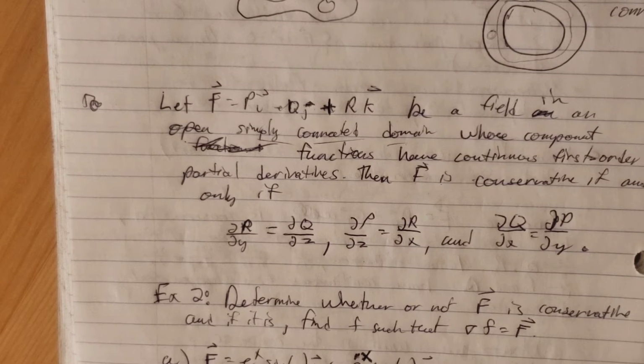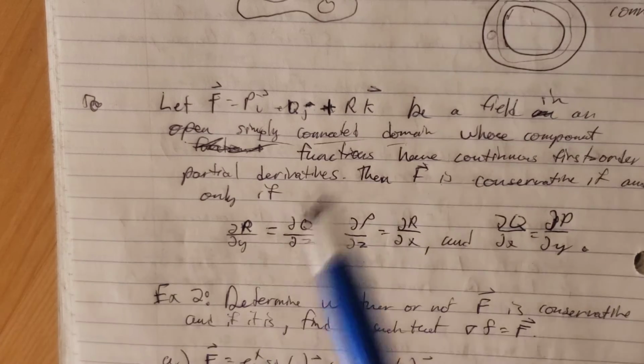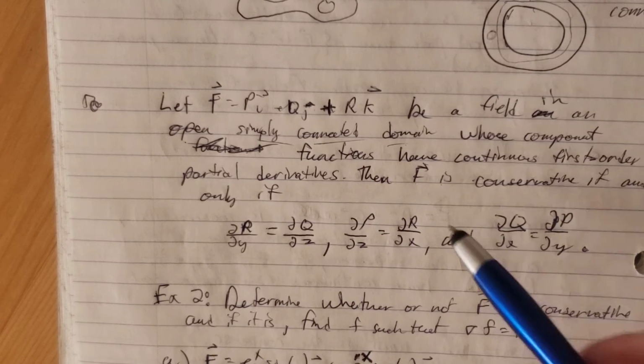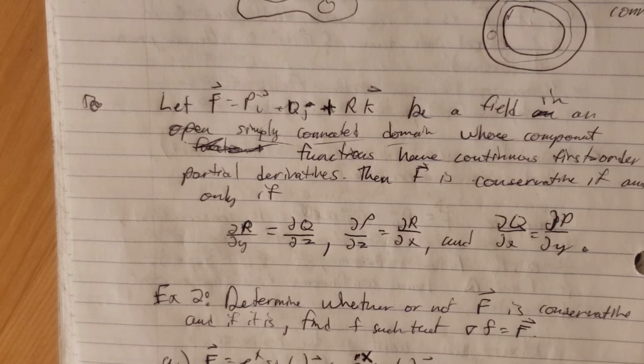Well, that's a lot. And we're not going to prove that at all. That is well beyond this class. But it does give us a way to determine if F is conservative.